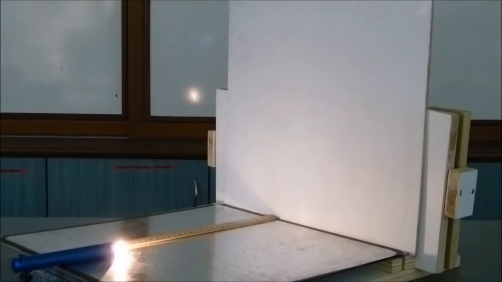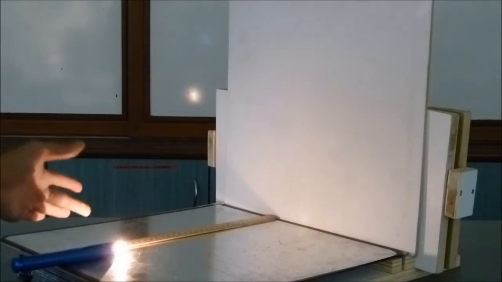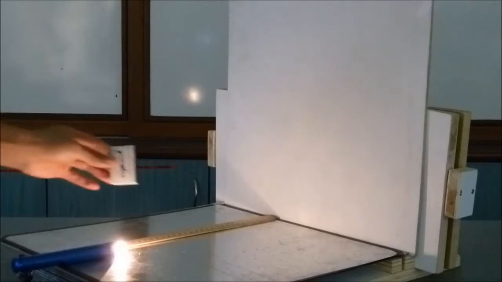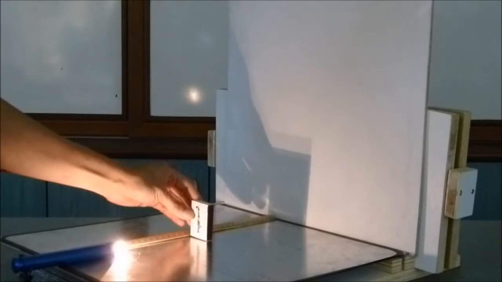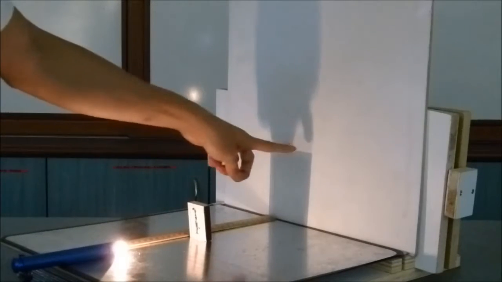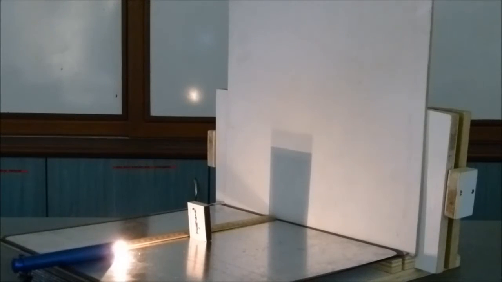Now when I switch on the torch, we can see there is a patch of brightness on the screen. It's bright. What happens when I put a matchbox right in the center? You can see that on the screen there is now a little patch of darkness, and we call this a shadow.